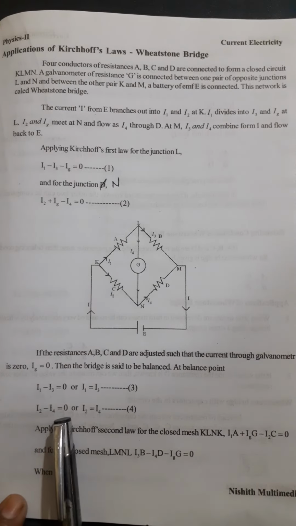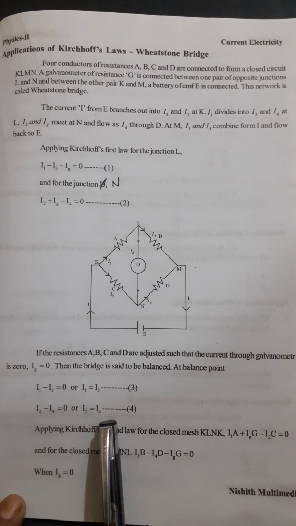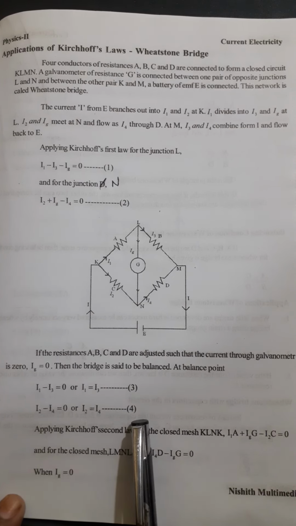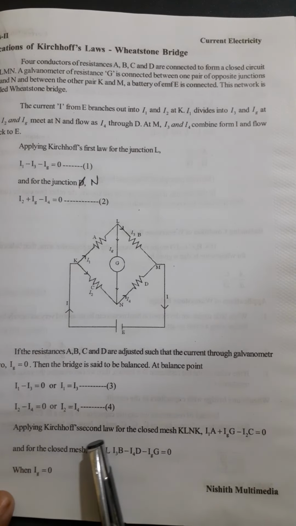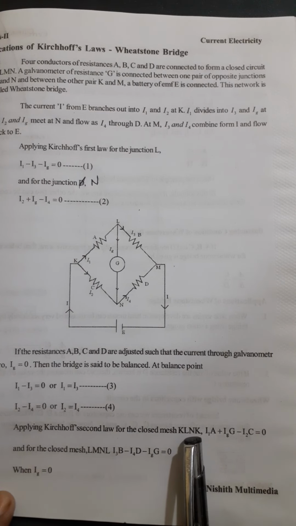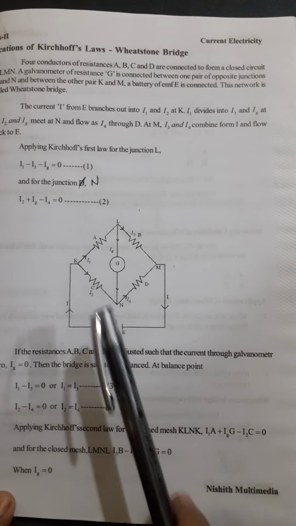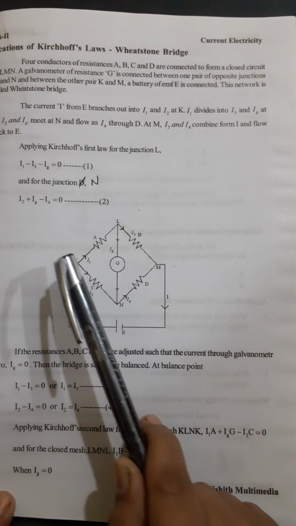So I2 minus I4 is equal to 0, or we can write I2 is equal to I4. Let us take this as equation number 4. Now applying Kirchhoff's second law for the loop KLNK. First we are going to apply it to the first loop K, L, N and K.